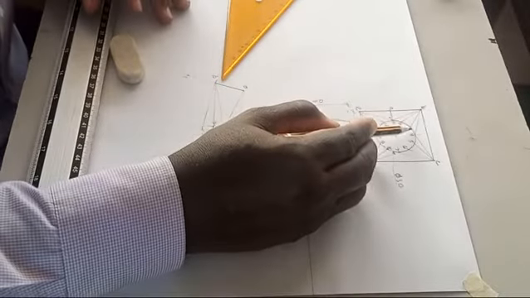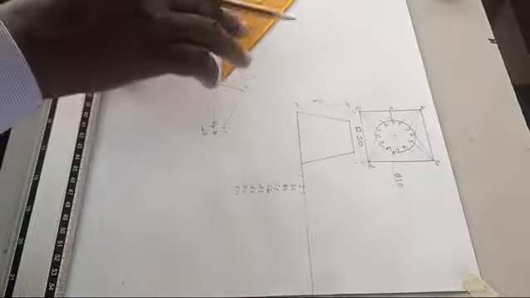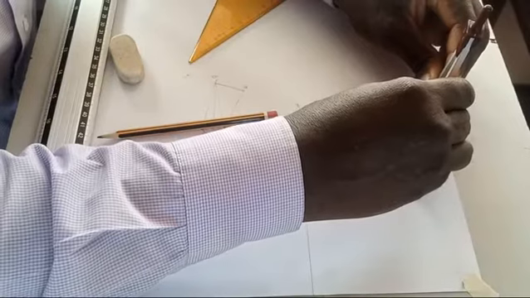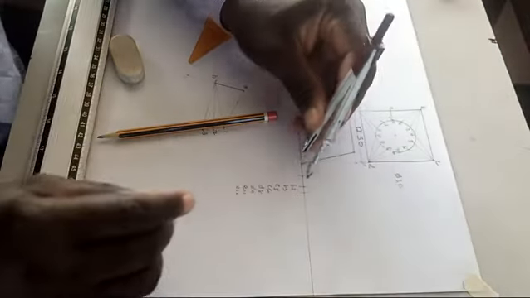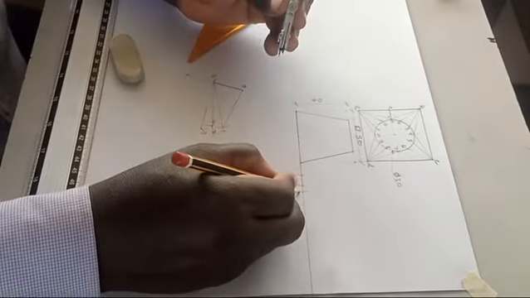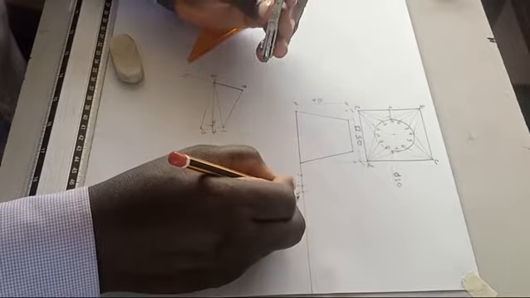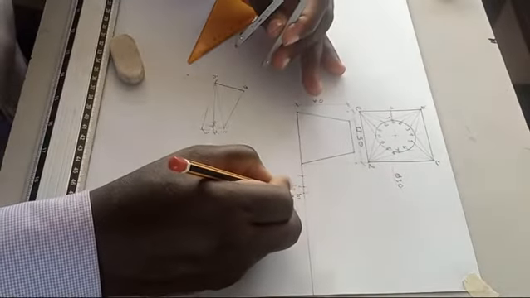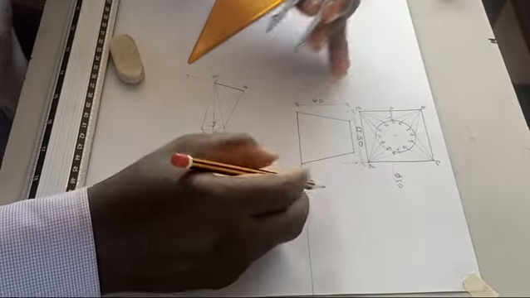Now B to 4. You realize that B to 4 is the same thing as B to 2. Let us check. This is B to 4 here. If you come to this point, you can see it's on the same point. So here we have B1, B4.